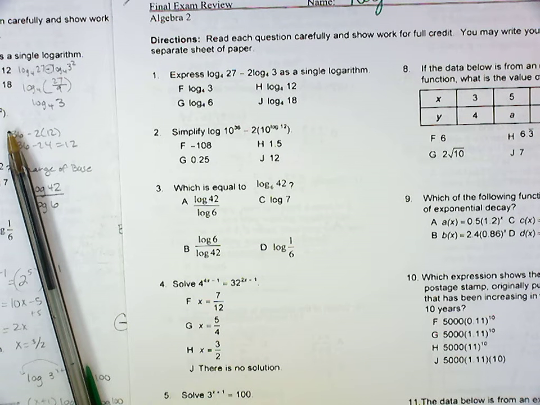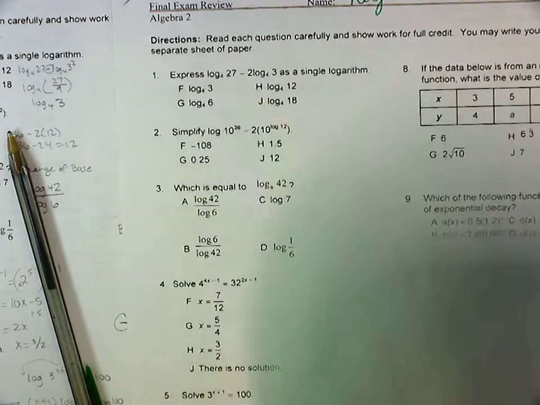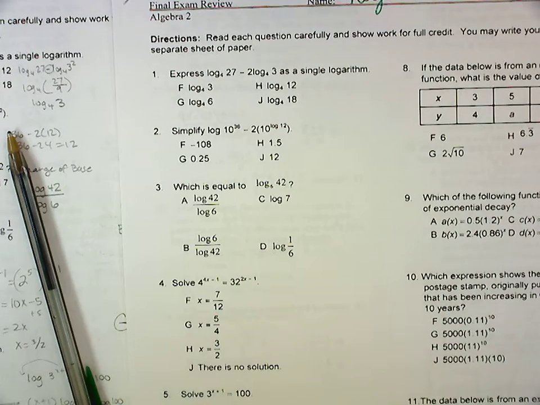you could also, let's say you got stuck and you didn't remember what to do. If you can evaluate the logs in your calculator and you would get the same decimal as the answer, you could check that way. So I'm going to show you how to check that as well.